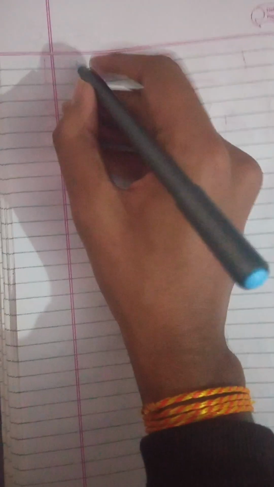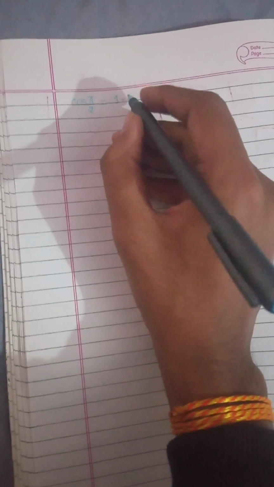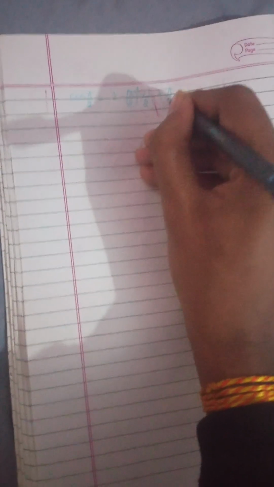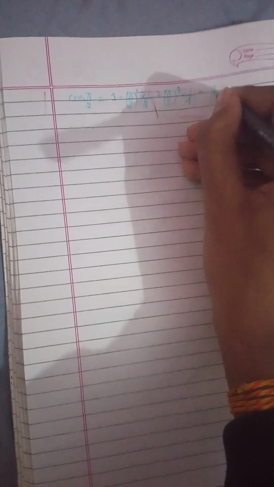We get cos pi upon 2 equal to 1 minus, we put pi upon 2 in place of x, hence we get (pi upon 2) whole square into 1 upon 2 factorial plus (pi upon 2) to the power 4 into 1 upon 4 factorial minus (pi upon 2) to the power 6 into 1 upon 6 factorial plus, alternating plus and minus signs, and the series continues up to infinity.